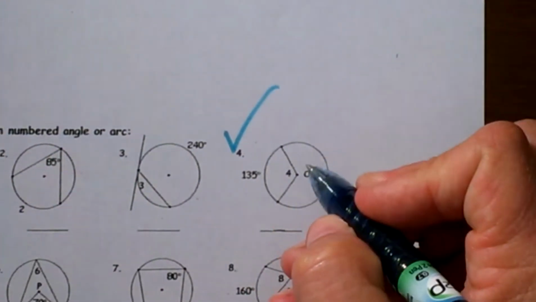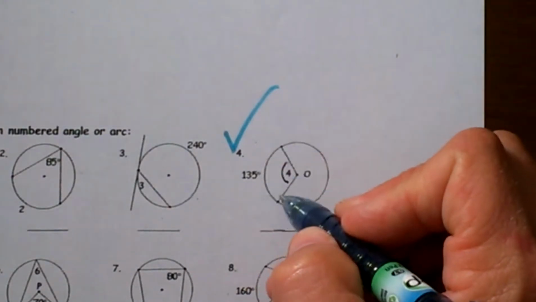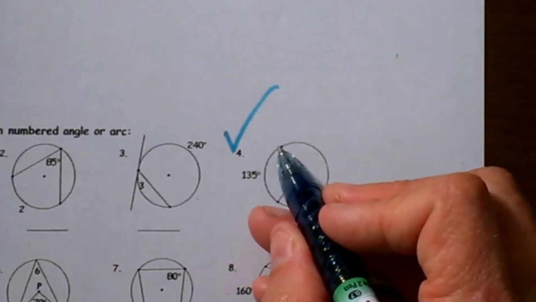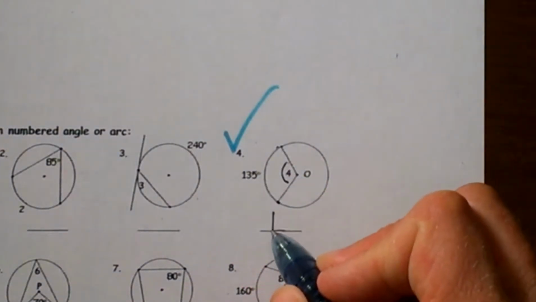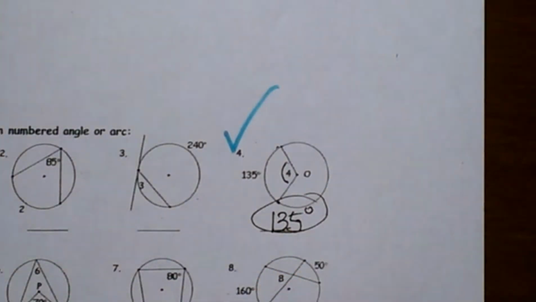In this case, number 4, we are looking for an angle. That angle is a central angle. What do we know about an arc and its central angle? They are the same measure. So if the intercepted arc is 135, then that angle must also be 135.